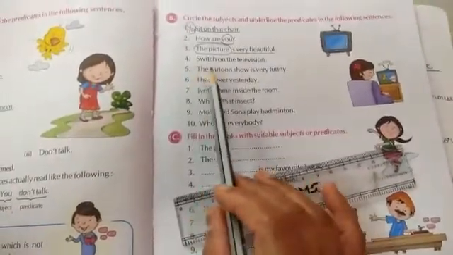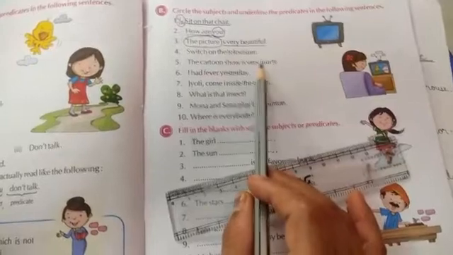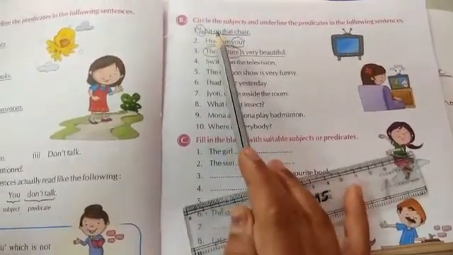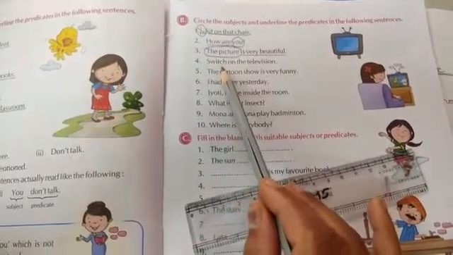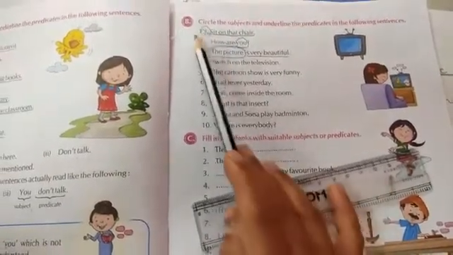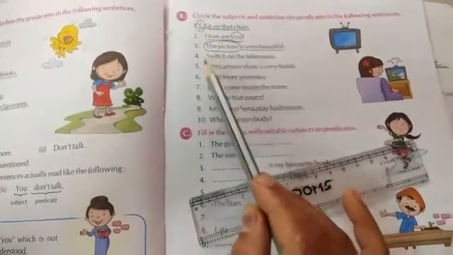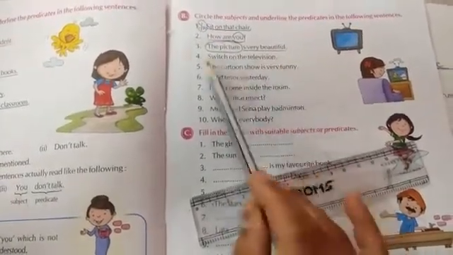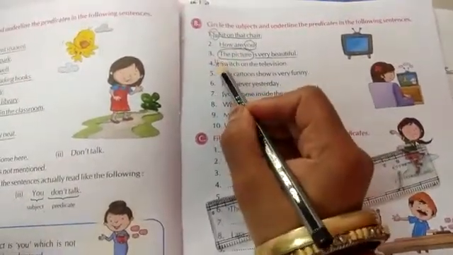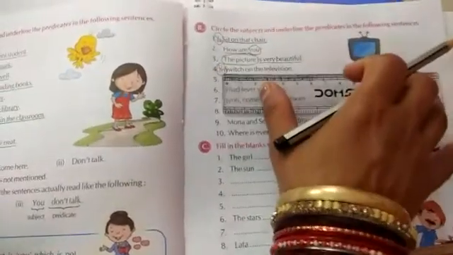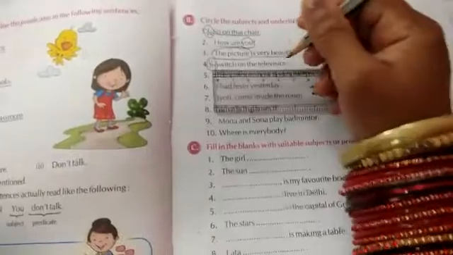Now fourth sentence, switch on the television. Again, it's a command. And I have just mentioned, when you meet a command in the sentences, what will you do? The subject you should be understood. Switch on the television. This is a command. I'm telling you, you switch on the television. Write you, circle the subject and underline the predicate, which is switch on the television.